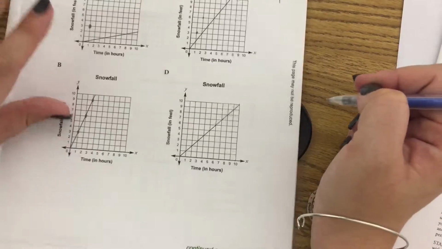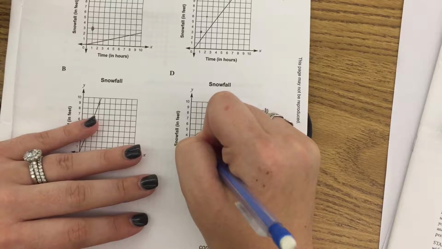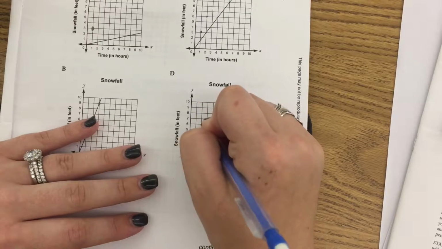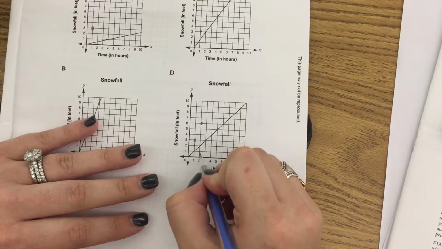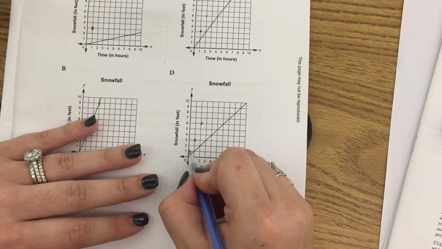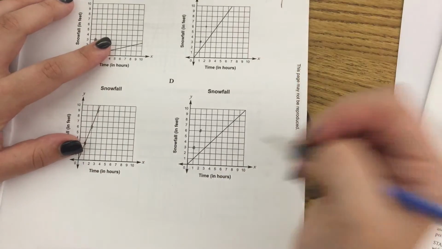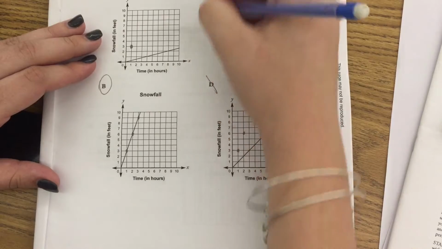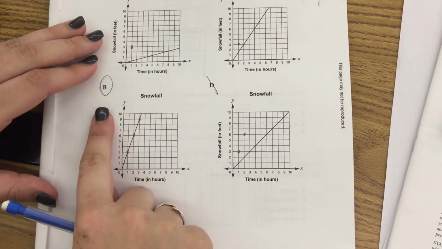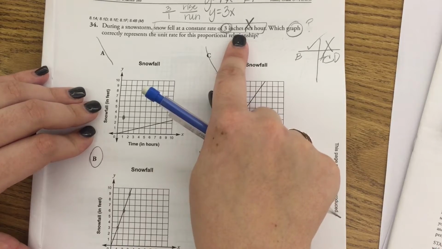Last one is D. Starting from the origin, we should rise 3, run 1. This one, once again, is pretty close, but it's not exact. This one is rising 1, running 1. So, B has it. That is the correct visual representation of snow falling at a constant rate of 3 inches per hour.